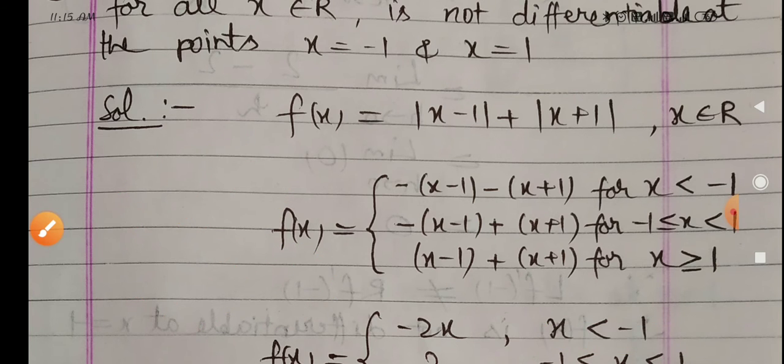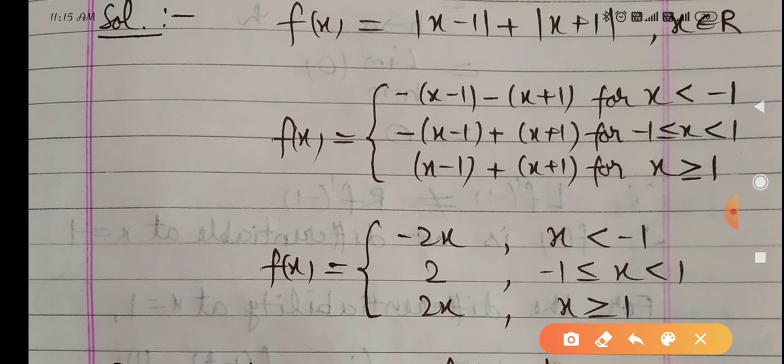Now you can see here, when x is less than minus 1, look at the first term, mod x minus 1. Inside the mod, a negative number will come when x is less than minus 1, so the first term will be negative. For the second term also, when x is less than minus 1, mod x plus 1 will be negative.